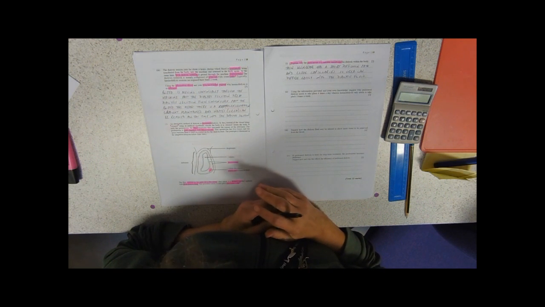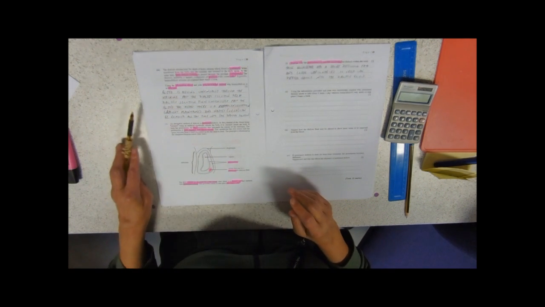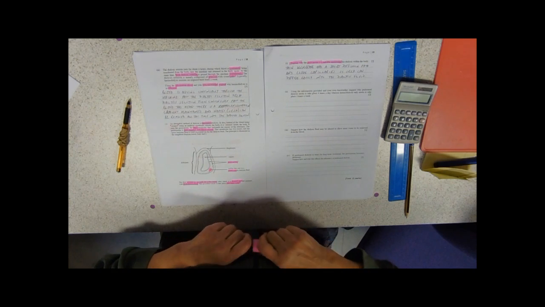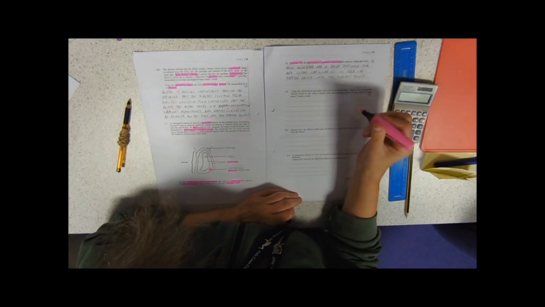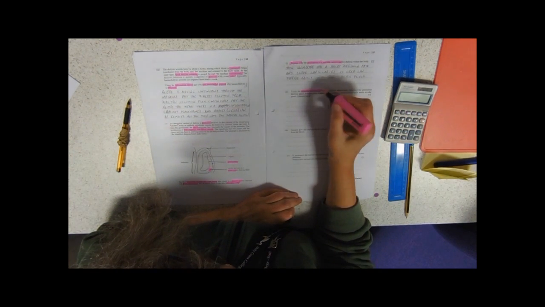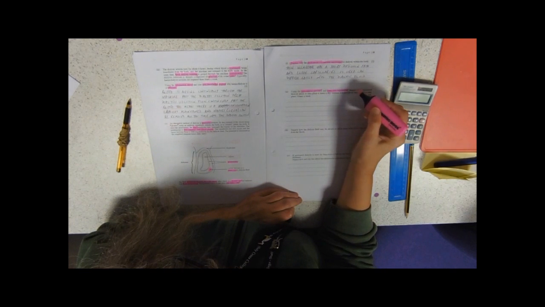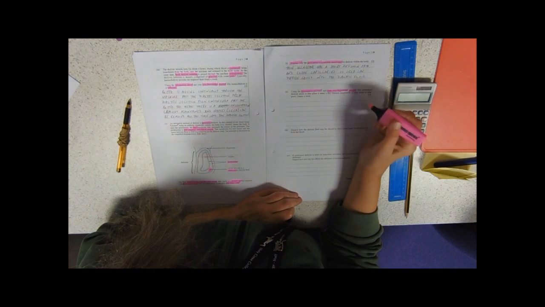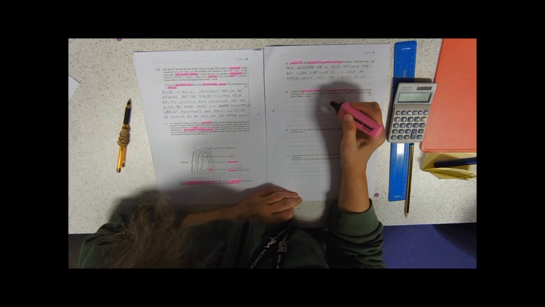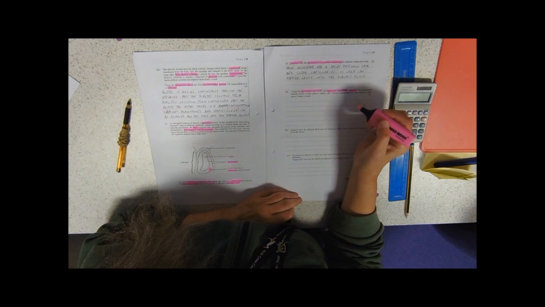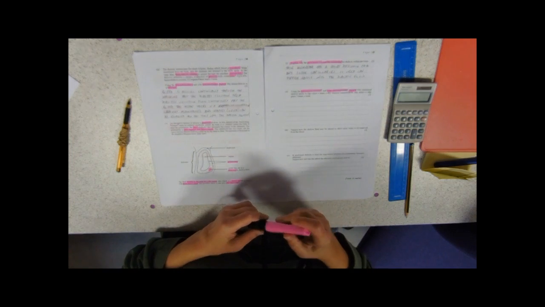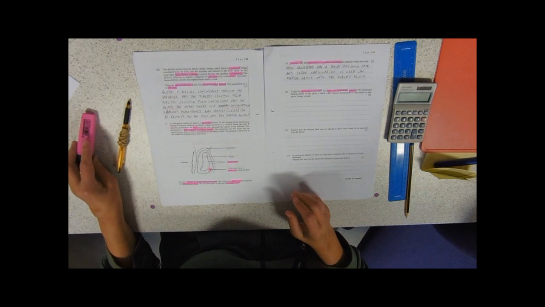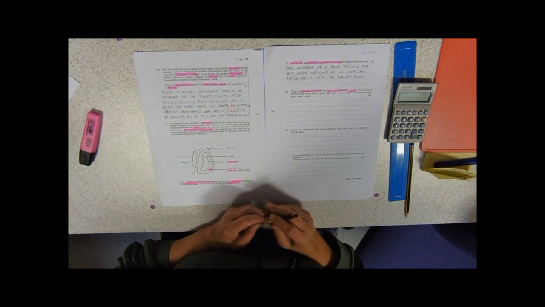Using the information provided and your own knowledge. So I'm going to be using this information and what I know. Suggest why peritoneal takes place 4 times and hemodialysis 3 times a week. So why do we need to do this more often? So what did I say the big difference was?